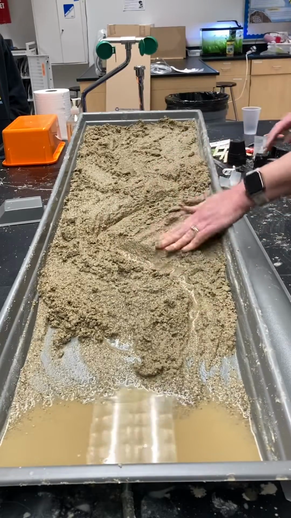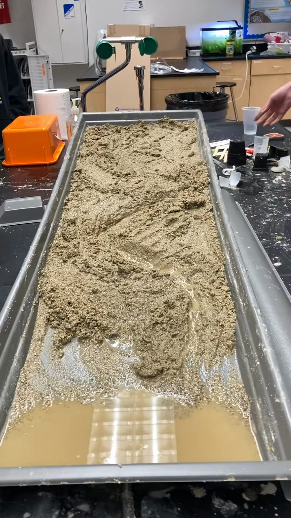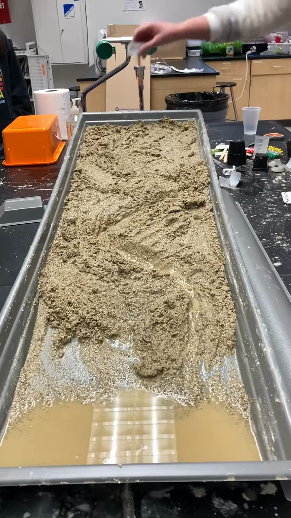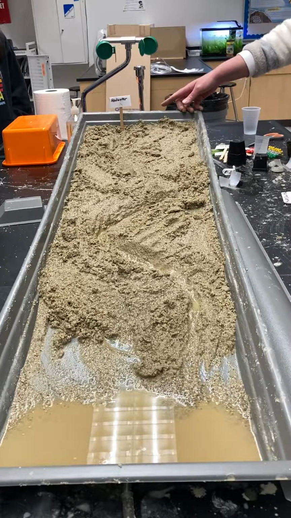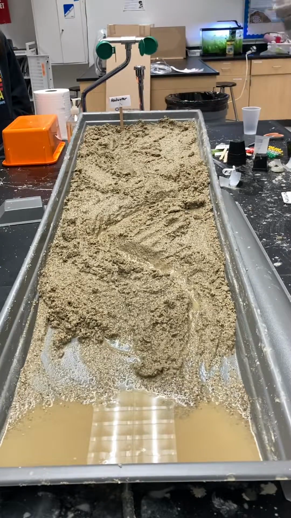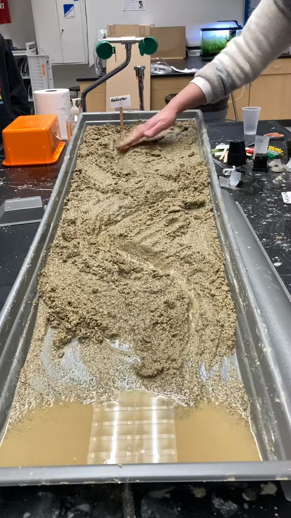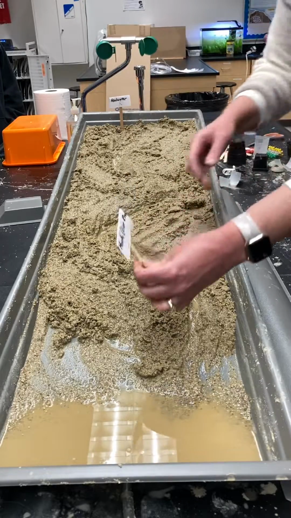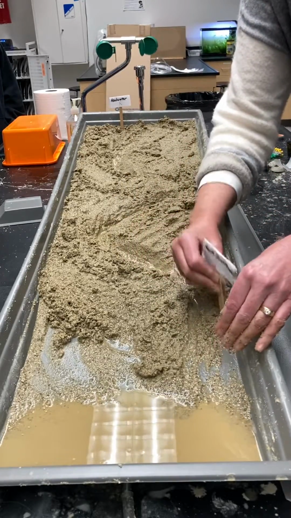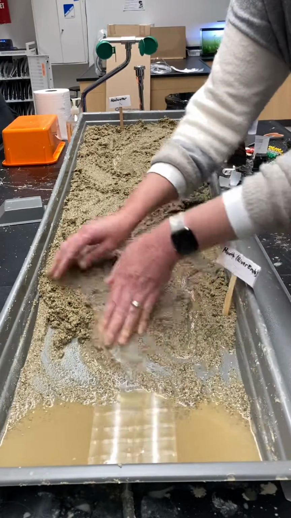If this is the Santa Clara River, the headwater is where the river begins. It begins up in Acton. Do you guys know where Acton is? It's a little bit north on the 14 freeway. And this is the mouth of the river, where it empties into the ocean.